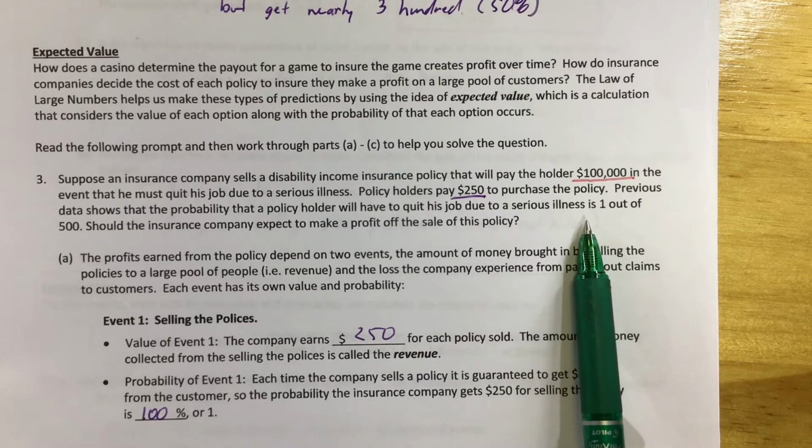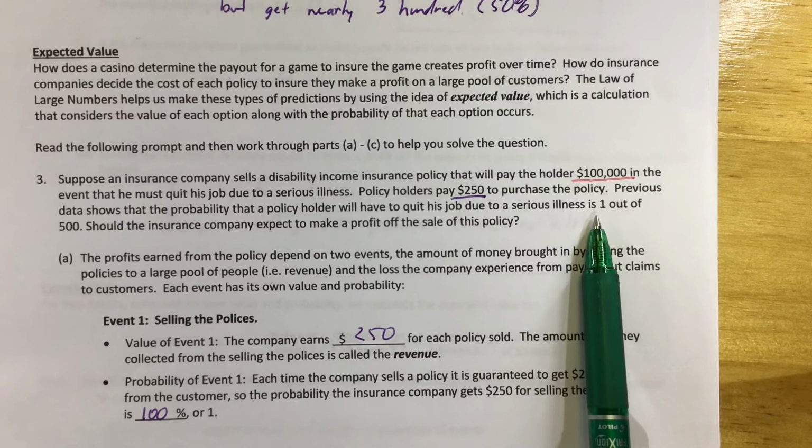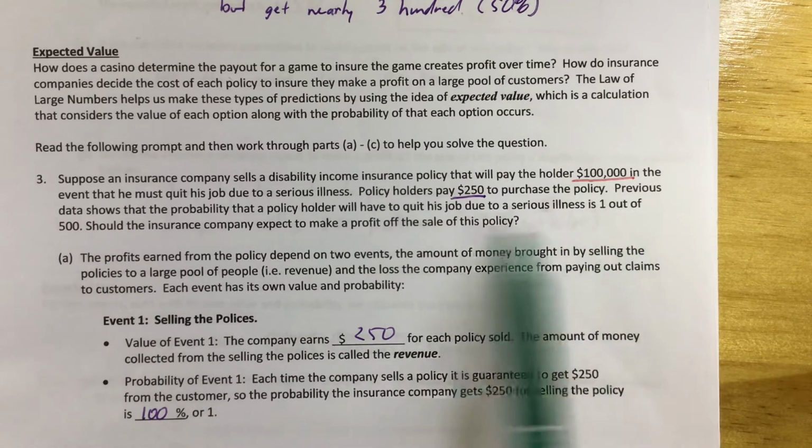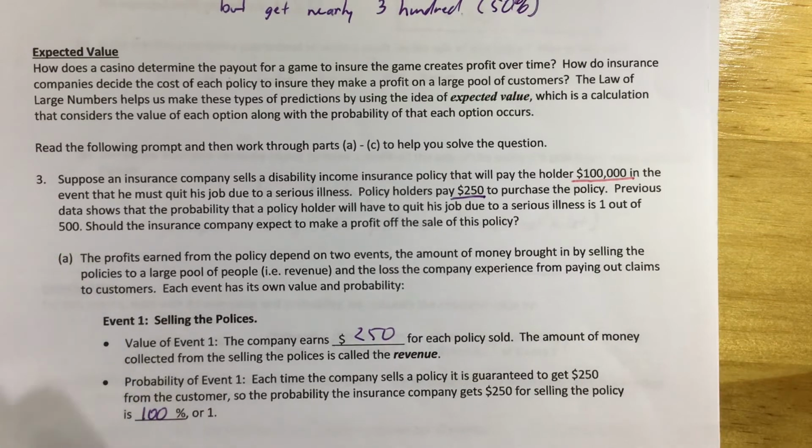But here's other information that they know. I don't know if it says where they got the data, but it says previous data shows that the probability a person is going to need to make this claim is 1 out of 500. So 1 out of 500 people are going to make that claim. Now what we want to figure out is whether those are low enough odds that the insurance company should expect, there's your expected value, to make money, or whether they shouldn't actually sell the policies. So that's what we're going to start looking at now.